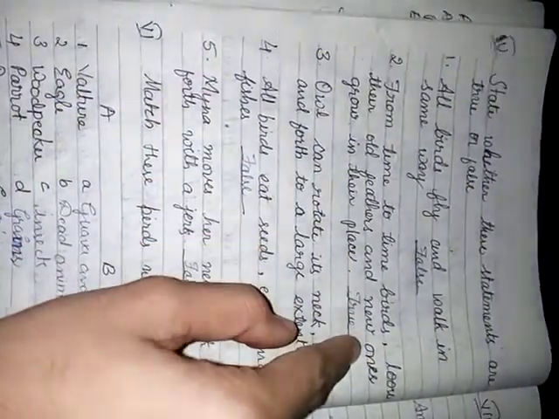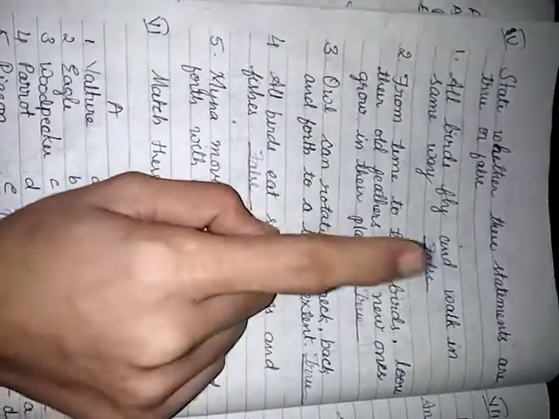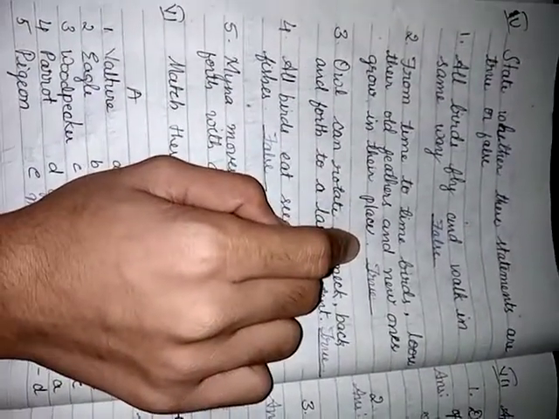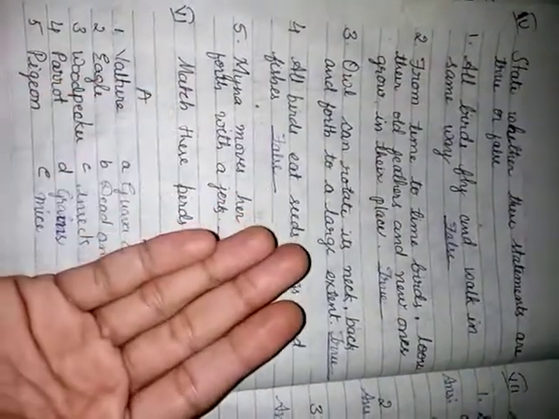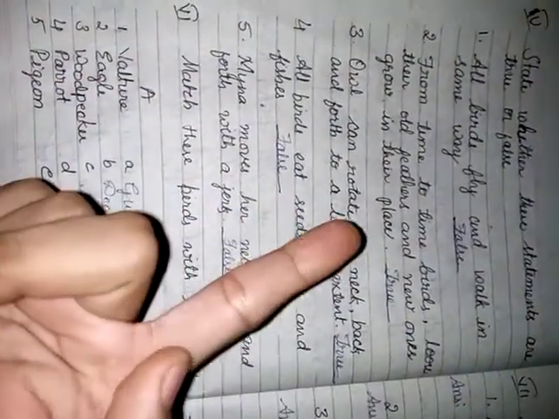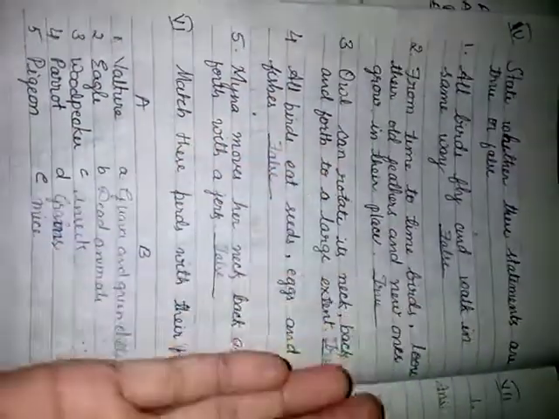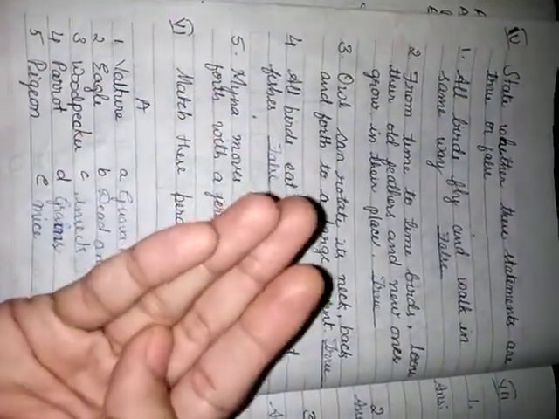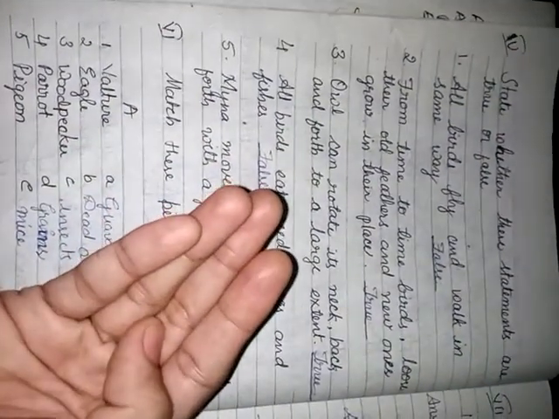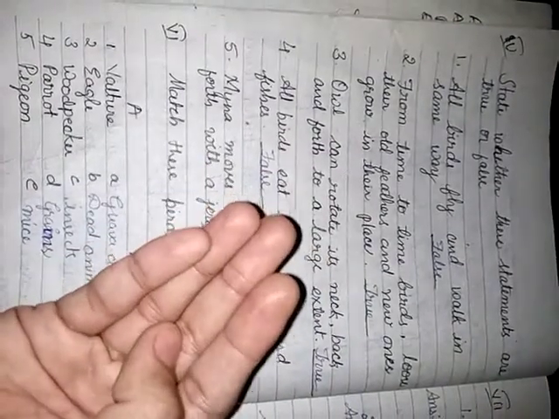From time to time, birds lose their old feathers and new ones grow in their place. Yes, true. As we found many birds' feathers on the ground, that means they are living there. They are losing the old feathers and the new feathers are growing in the same place.